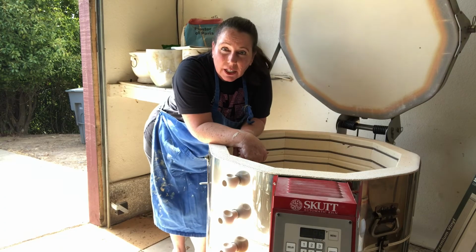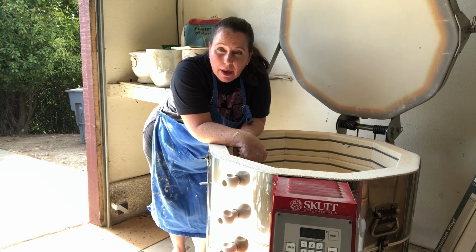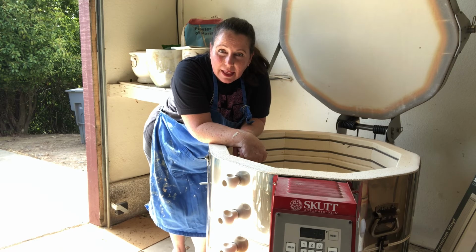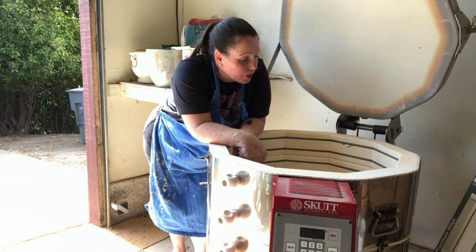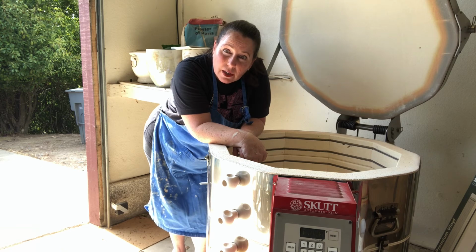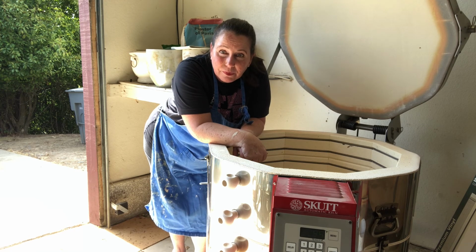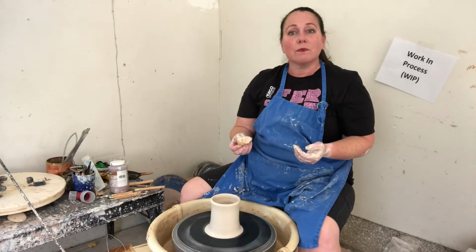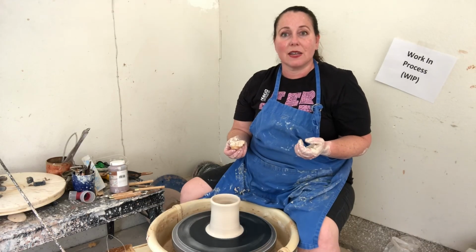Our kiln here, we bought it ahead of time, and we're going to depreciate it, and that depreciation is going to be a fixed cost. The cost of electricity to fire the kiln is going to be a variable cost because we don't have to pay for electricity if we don't fire it. All right, so that is going to be fixed and variable costs.